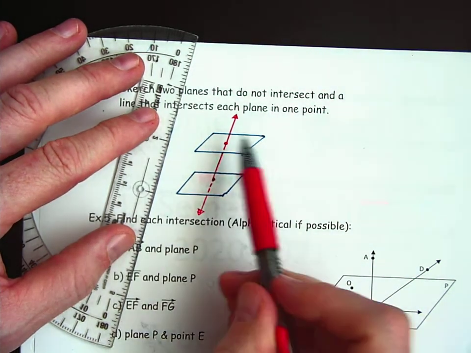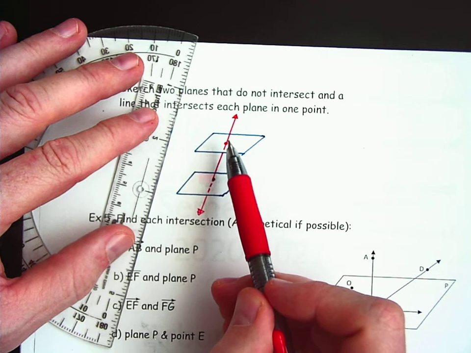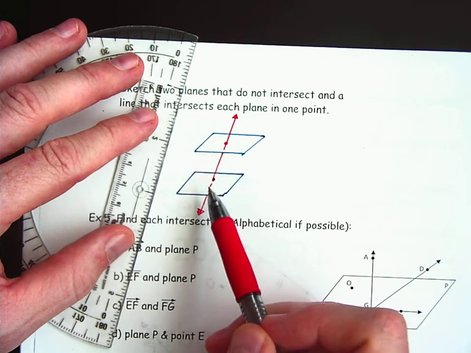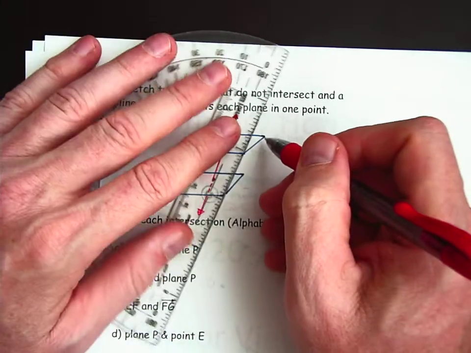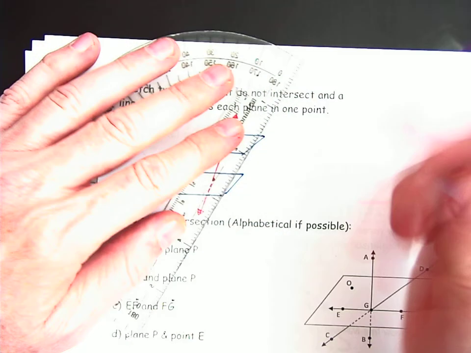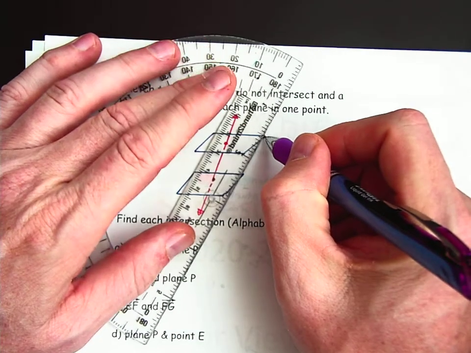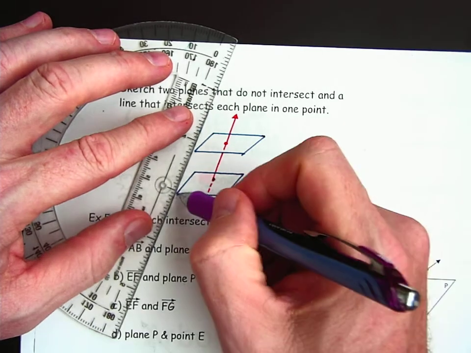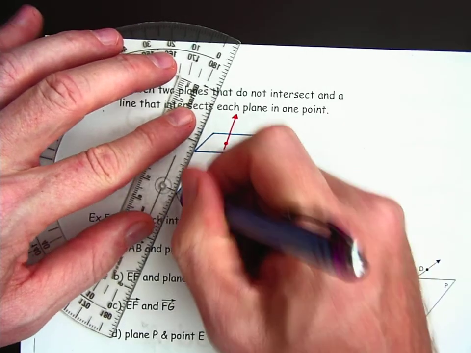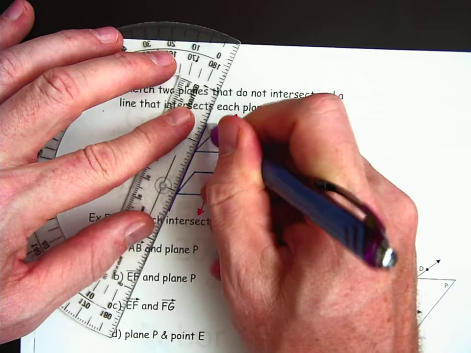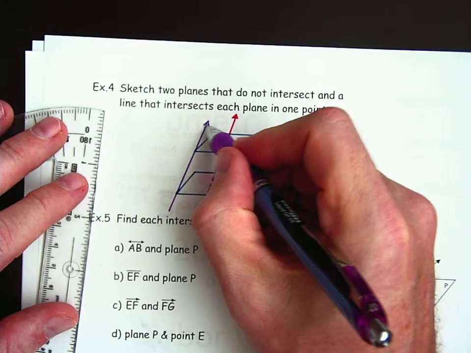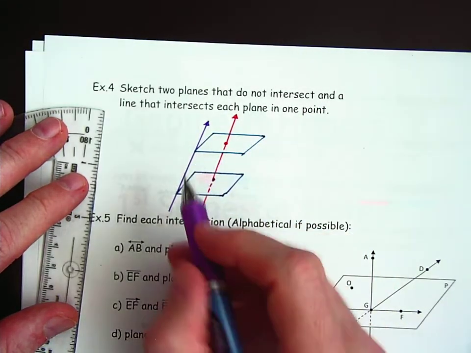Okay, so it's even hard. I barely left enough room here for a dot. I should have moved that up there, but that's one way to do it. Another kind of sneakier way to do it, maybe, if you're worried about the dotted line part, is you could just draw a line like this. I don't like that as much because it implies that the plane kind of has a corner.